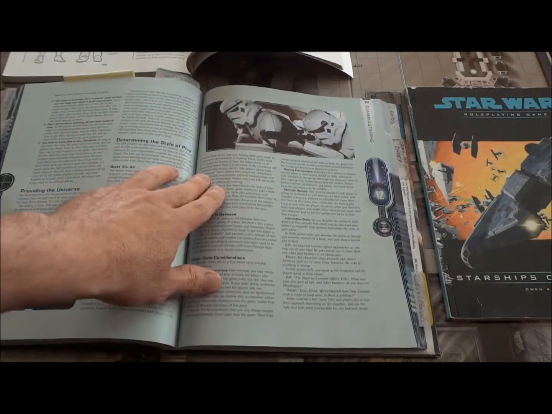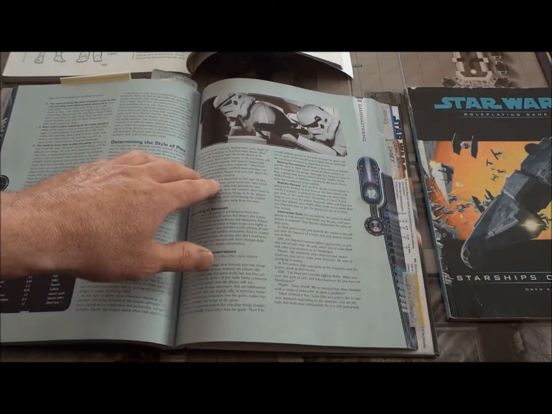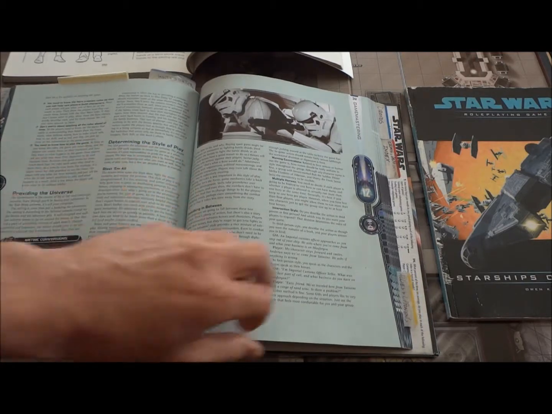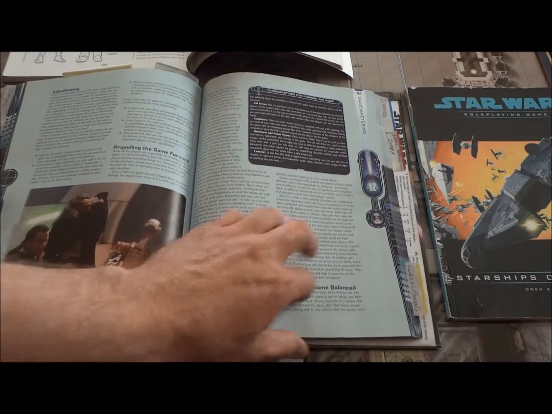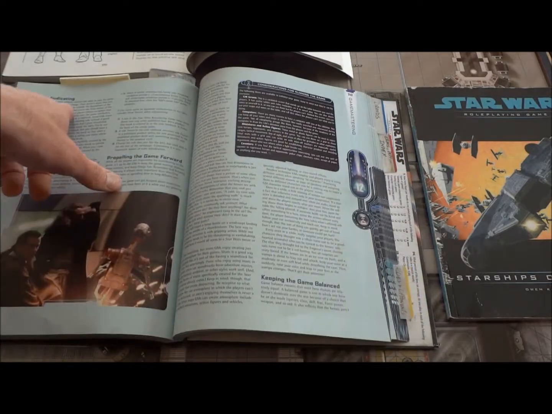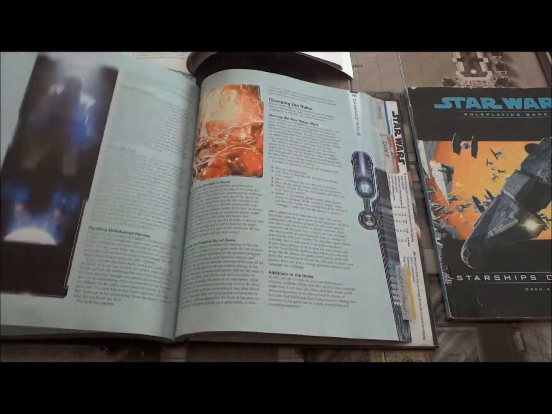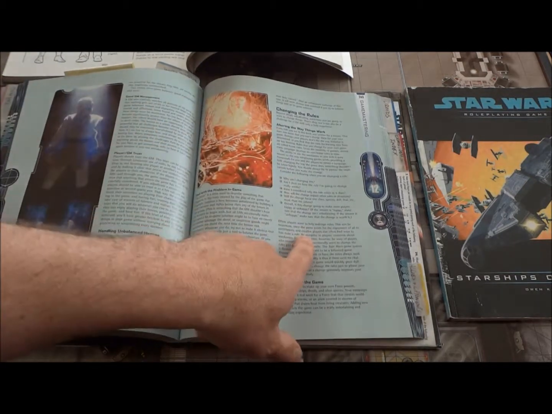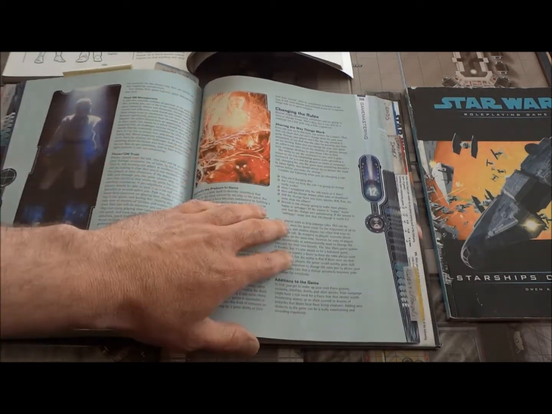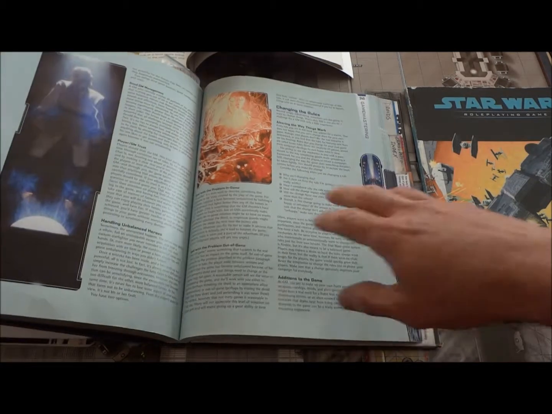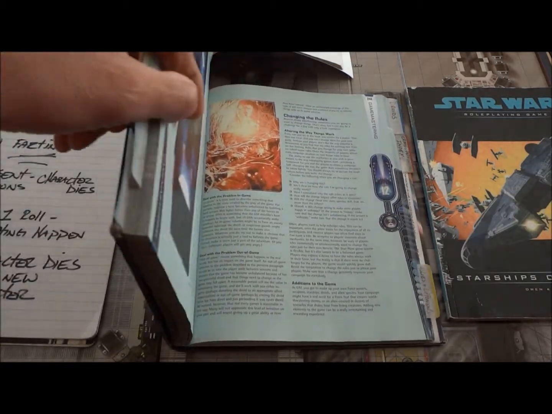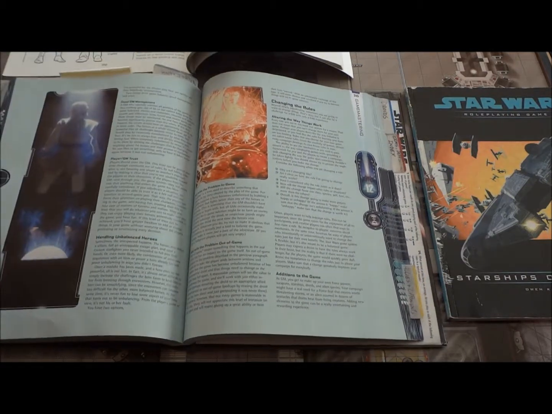And this will help you along the way to remember how to determine your style of play, how to propel the game forward, how to keep the game balanced, how to educate, how to be fair, how to be the judge. You know, changing the rules if you have to, things that go along with your campaign to make them work for your storyline.